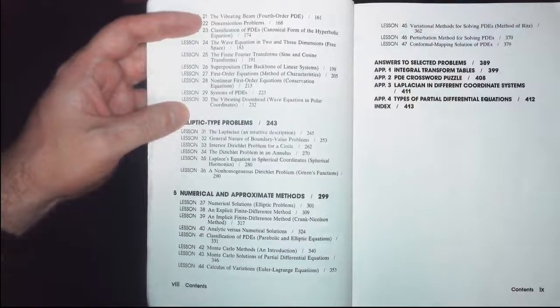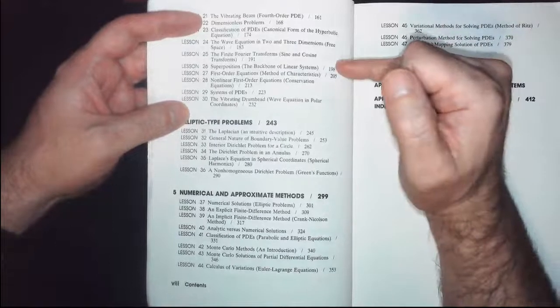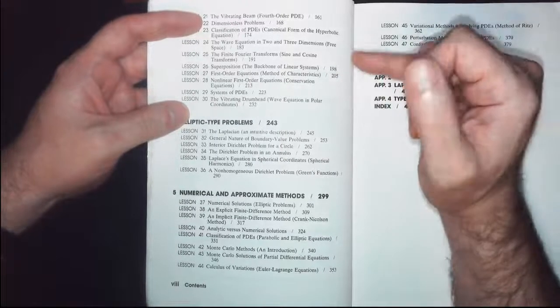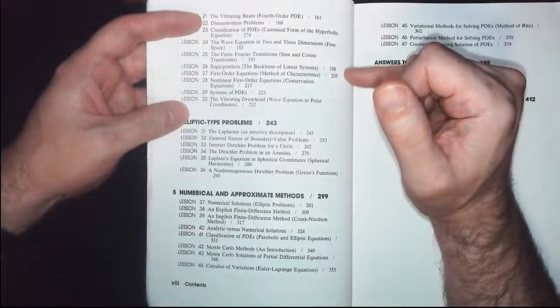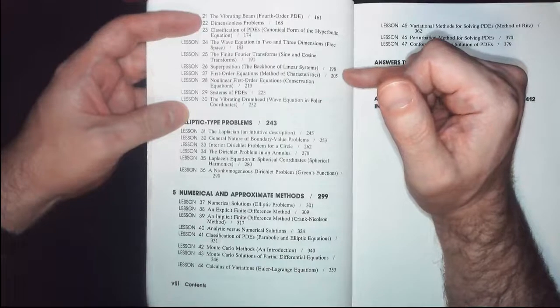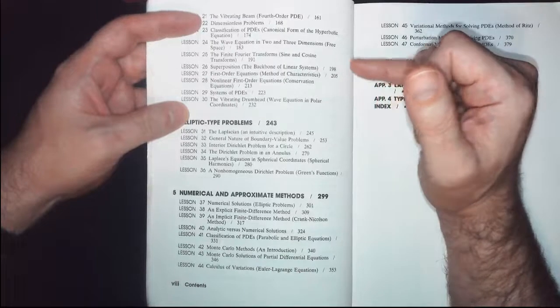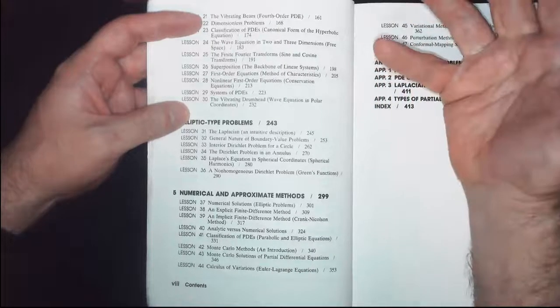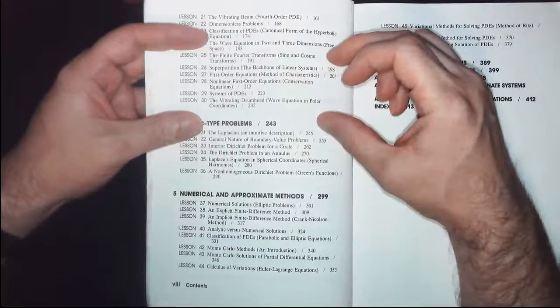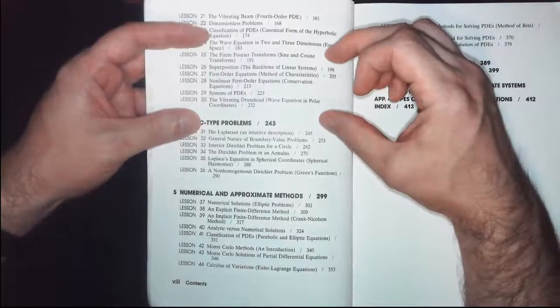you have a solution. You have the solution, actually. This is a nice thing about linear differential equations. If you get a solution, you have the solution. That's nice. Assuming you have enough boundary conditions to actually solve it.